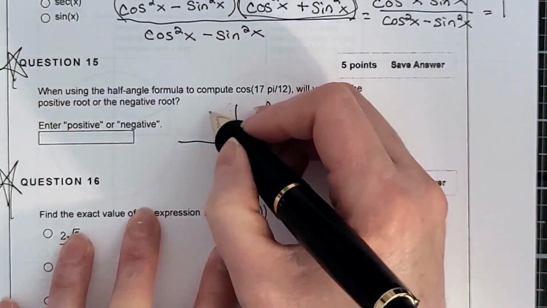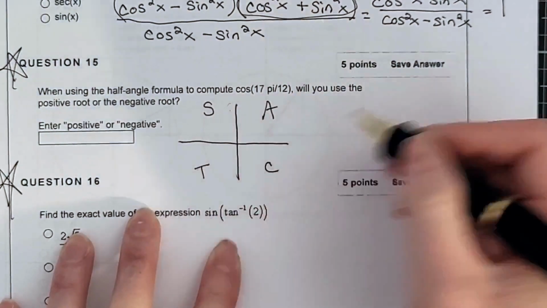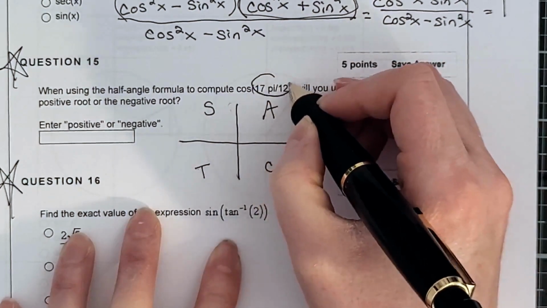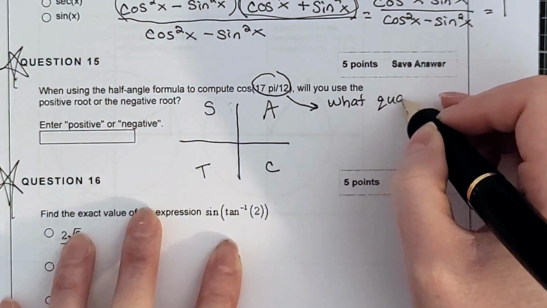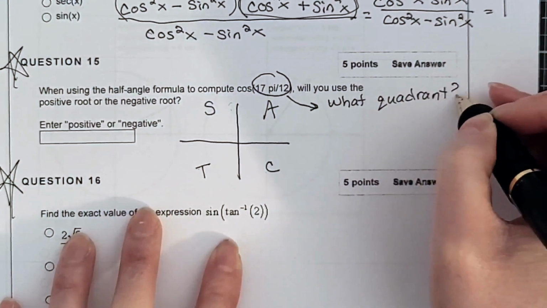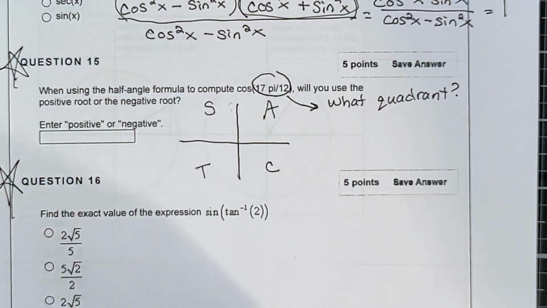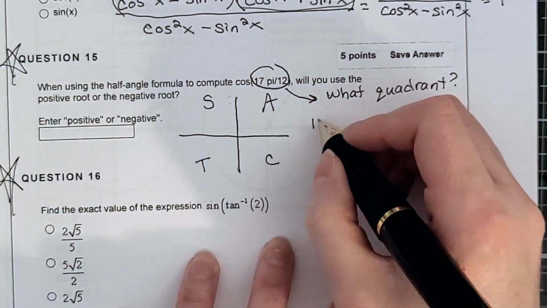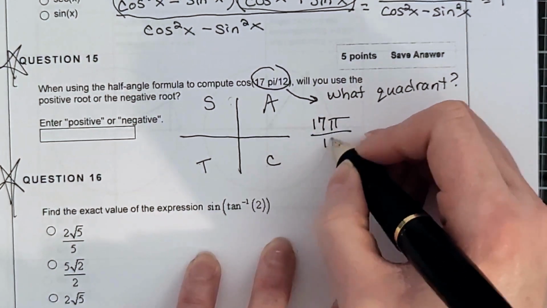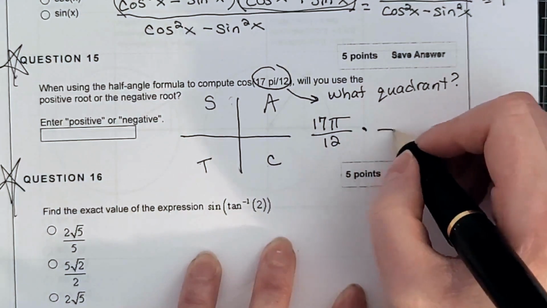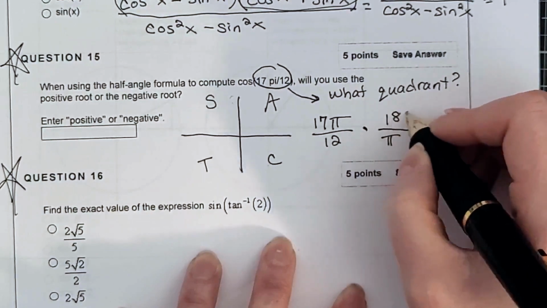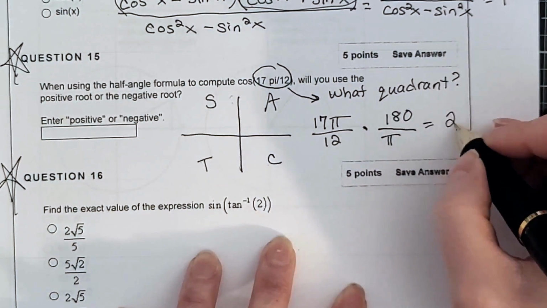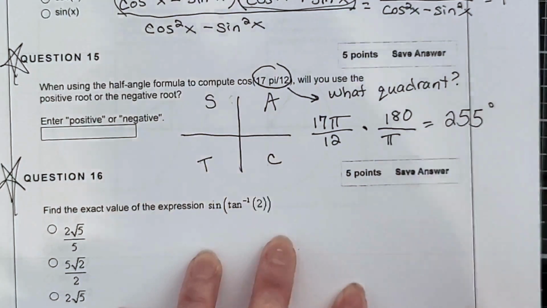So we have our always skip trig class. So you're looking at this here, and you need to figure out what quadrant that is in. If you can figure out what quadrant that's in, then that will tell you if it needs to be positive or negative. So we're going to go 17 pi over 12 times, now remember we're using 180 and pi, you want the pi's to be diagonal. So pi and 180. If I calculate that out, that's 255 degrees.